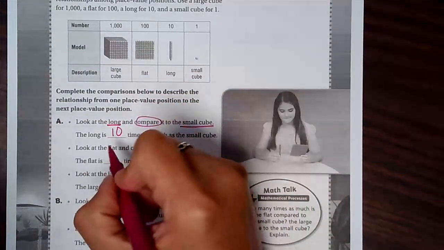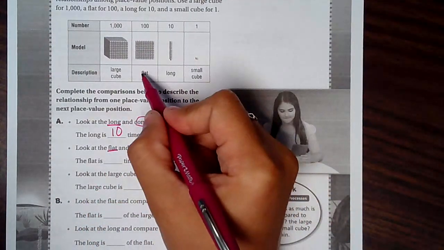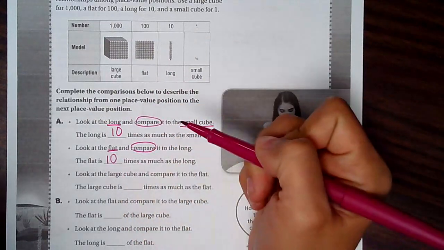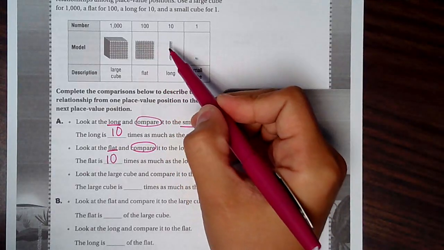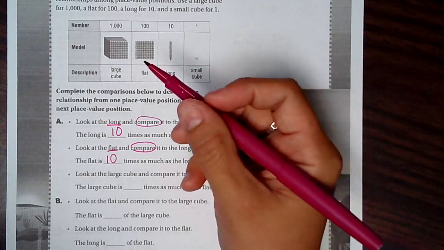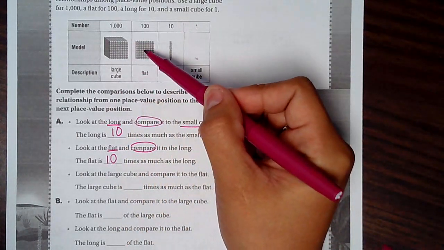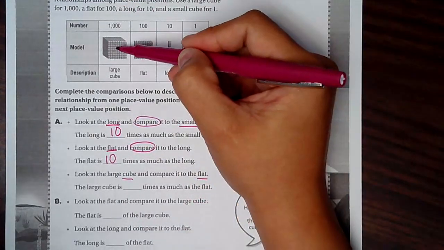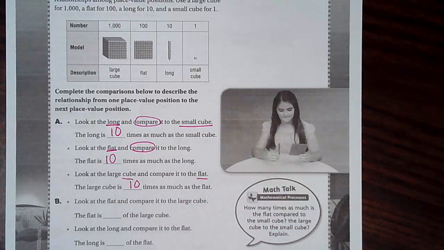Now look at the flat and compare it also. The flat is 10 times as much as the long because 100 is 10 times the 10. So 10 times 10 is 100. Okay, look at the large cube and compare it to the flat. Okay, so this large cube is also 10 times as much as the flat.